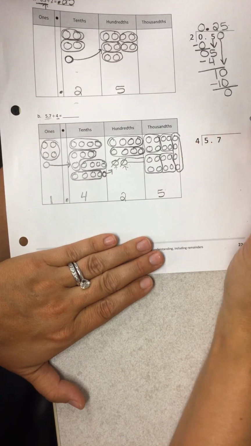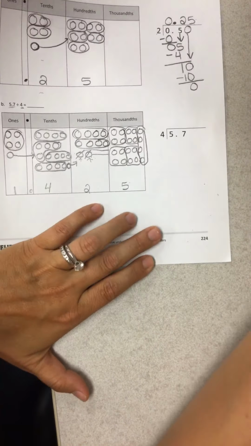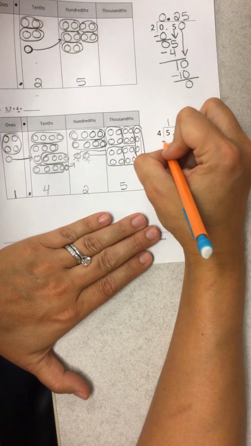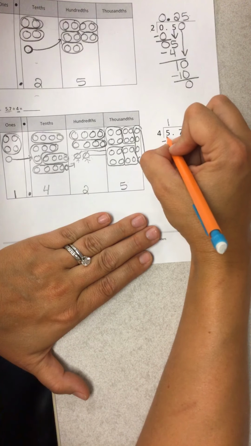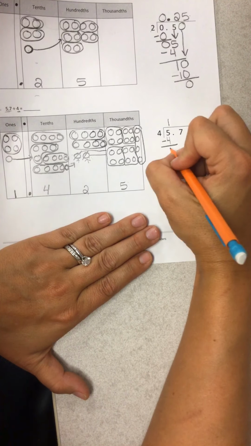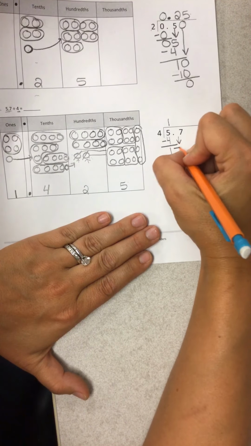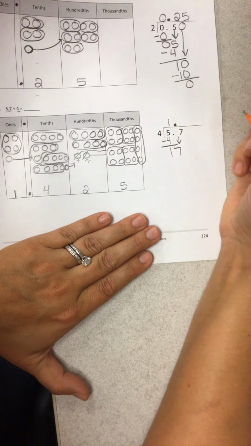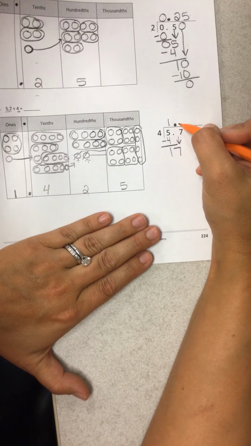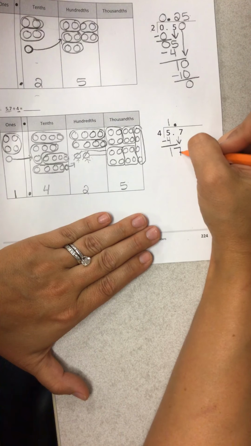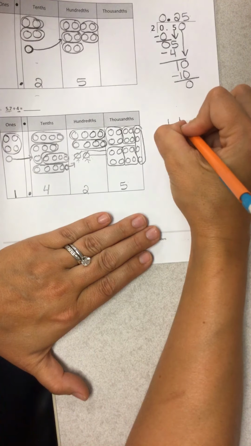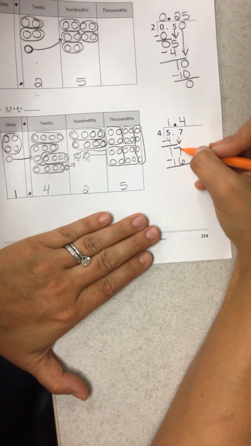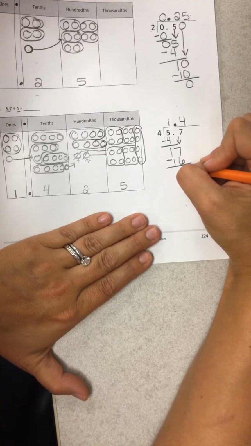Okay, so let's go ahead and come over here to the standard algorithm. I know that 4 can go into 5 one time. 1 times 4 is 4, so 5 minus 4 is 1. I'm going to bring my 7 down, and before I move on to anything, I'm going to put this decimal point right here. And now I can figure out, 4 can go into 17 how many times? 4 times. 4 times 4 is 16. Okay, 7 minus 6 is 1.